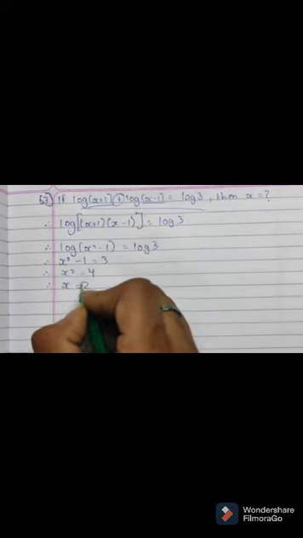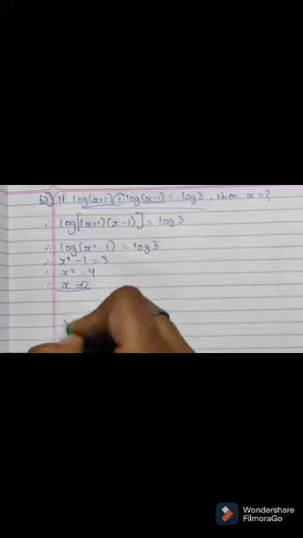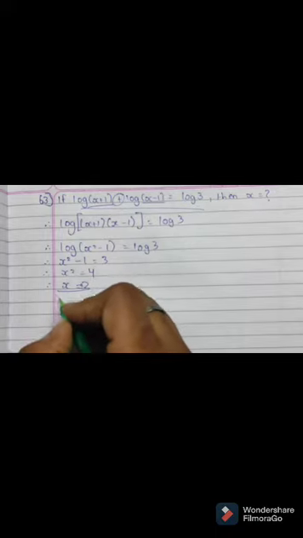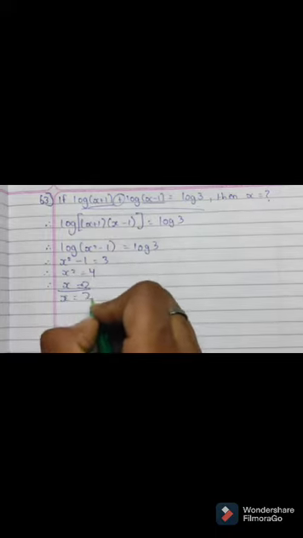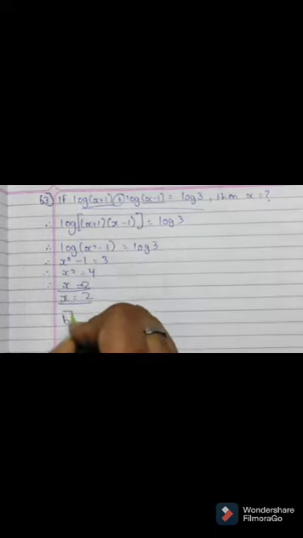We can write this as plus minus 2. We will get our answer as plus minus 2, but here in option we have 2. So correct option is B, that is 2.